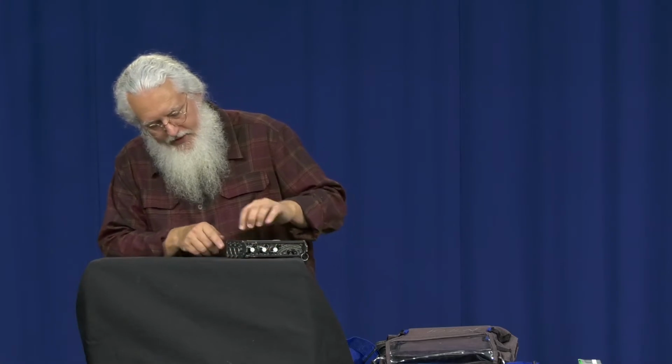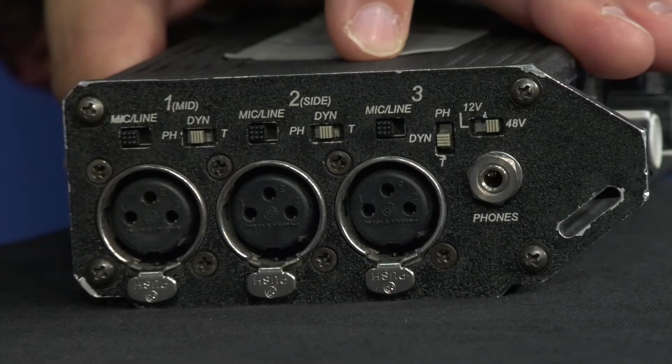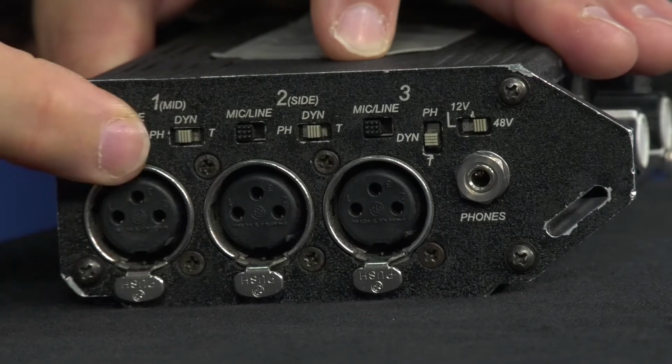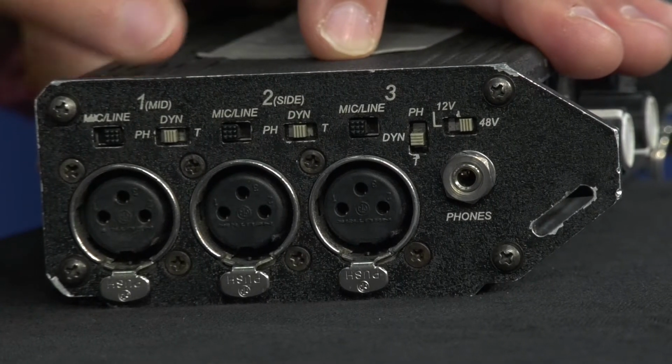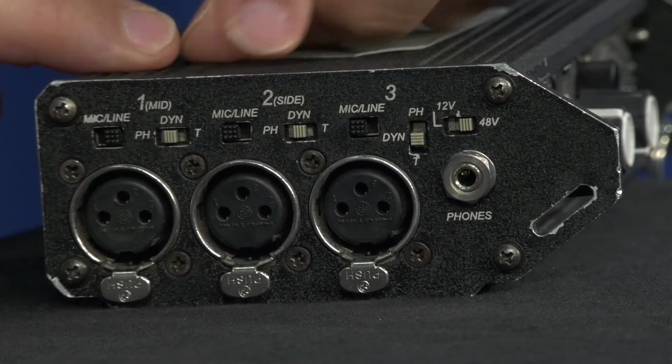I'll put this down again. So right here, we have our mic and line source. So if I plug in a microphone, it goes to mic. If I were to plug in a line source like a mixer, I would put it on line. Same thing for each channel. Once you've learned the settings for one channel, there's simply a copy for each channel. The same options are available on all 3 channels.